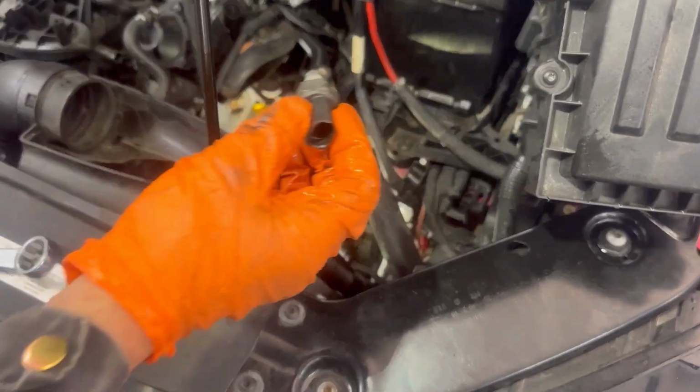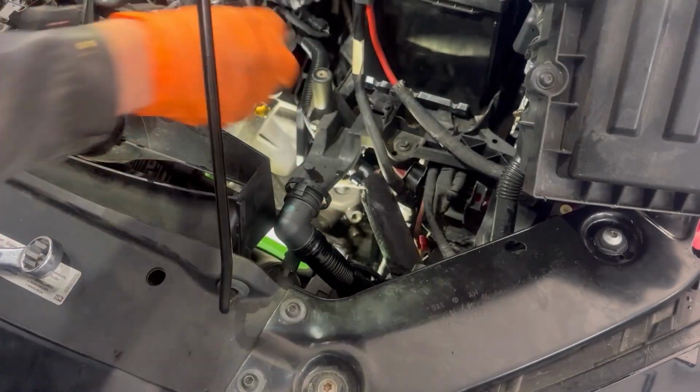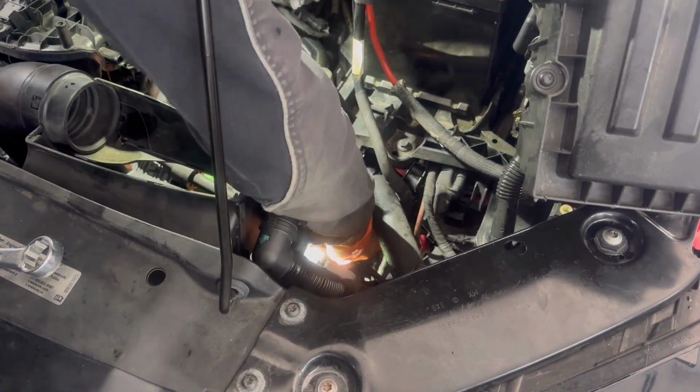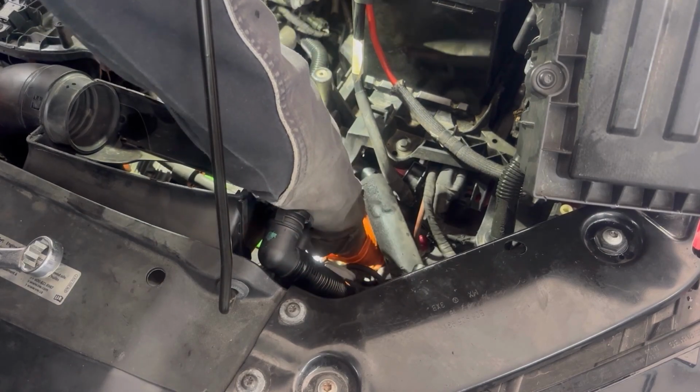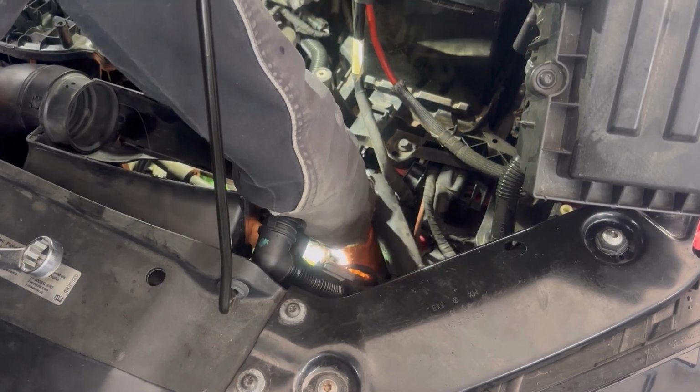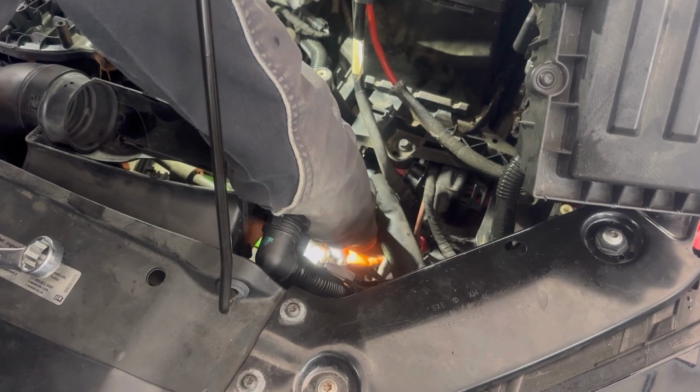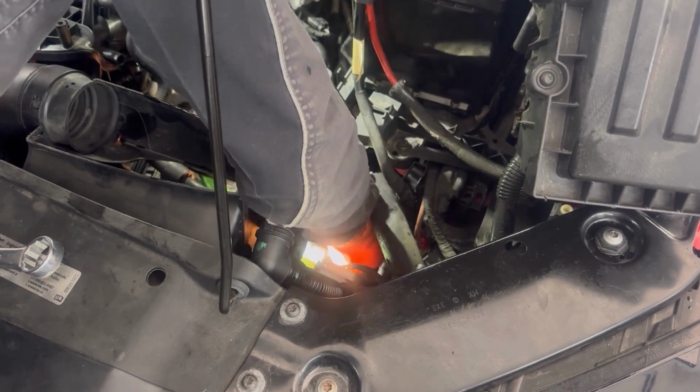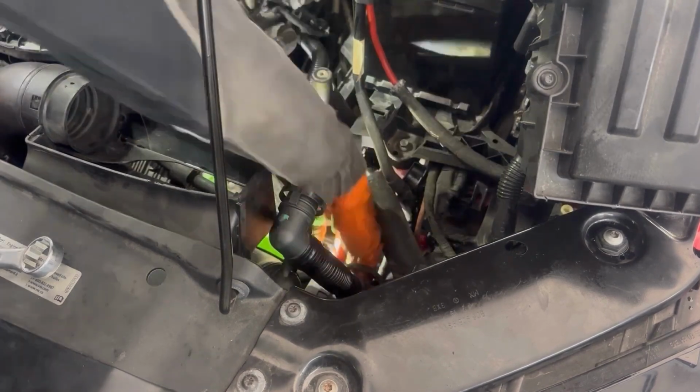Next we're going to put the reverse light switch back into place. We're going to screw it on and tighten it with the spanner. Once we tighten it with the spanner, next we're going to put the electrical connector back on, and we're going to assemble everything else in the reverse order.